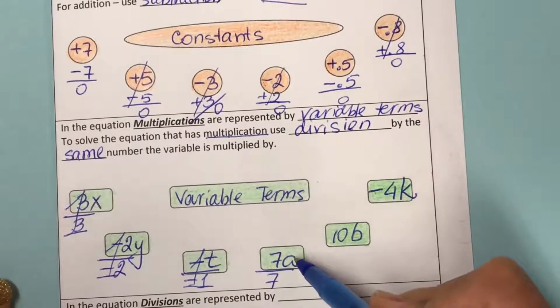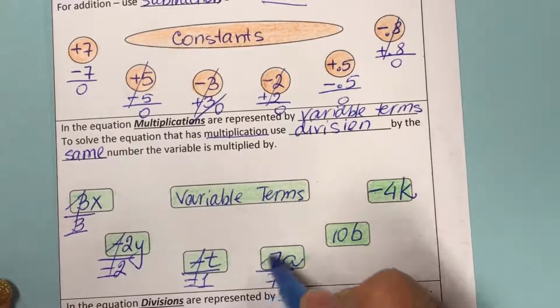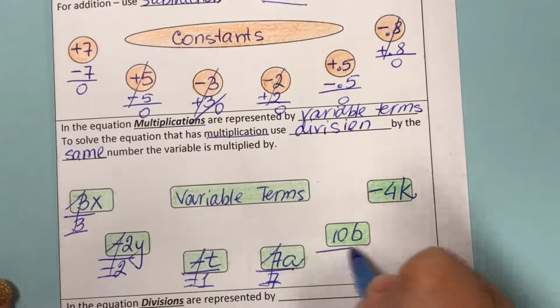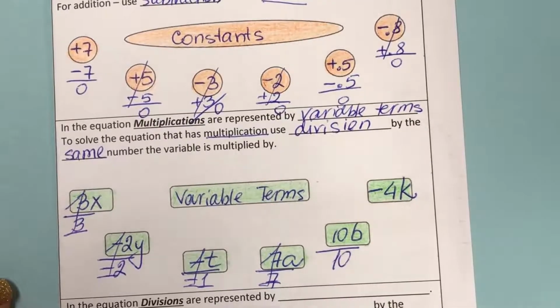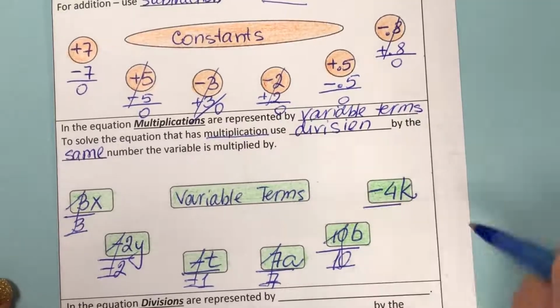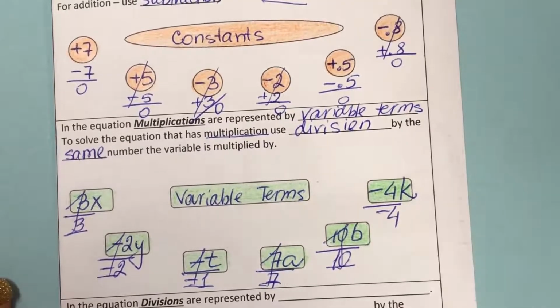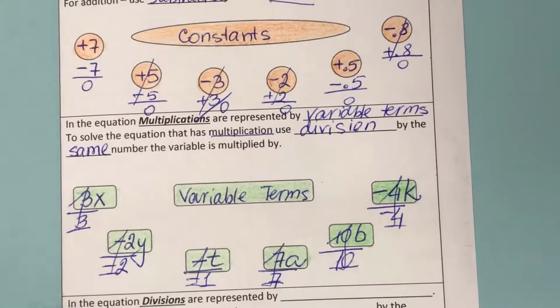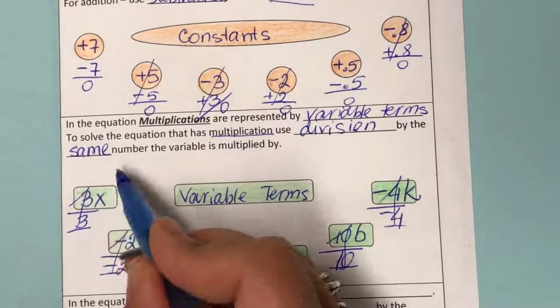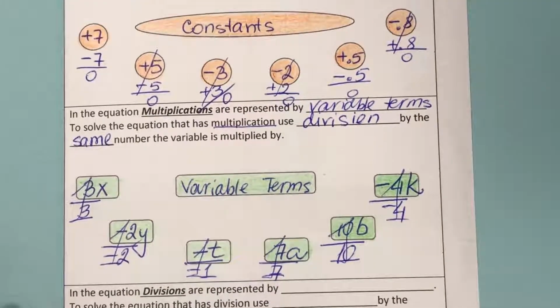7a, it's multiplication of 7 on a. We have to use division. 7 divided by 7 will be 1a. 10b means you have to use division to create 1b. Negative 4k, we need to divide by negative 4 in order to create 1k. So for multiplication, you use division by the exact same number. It's important that it has to be the same number.